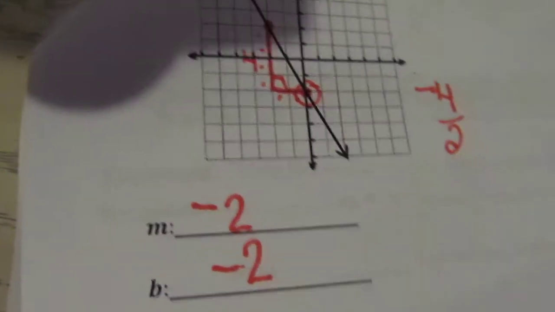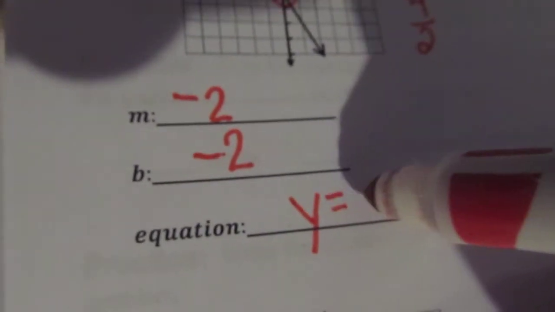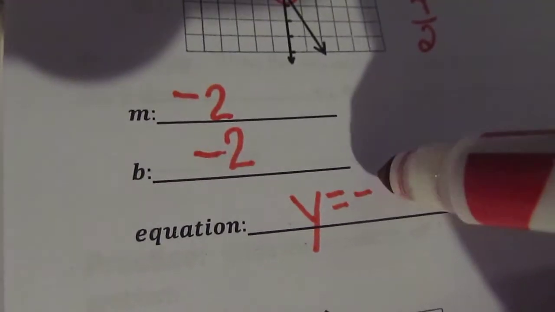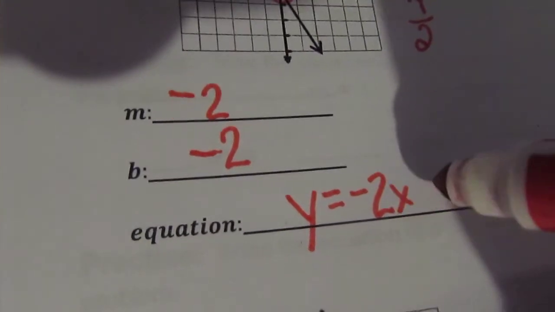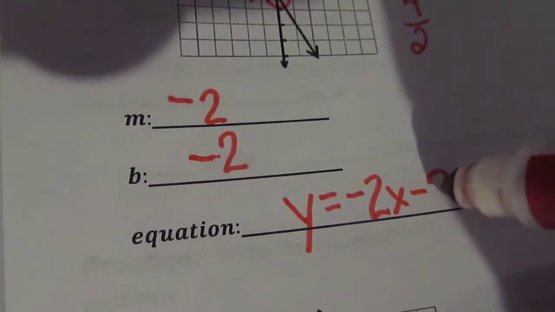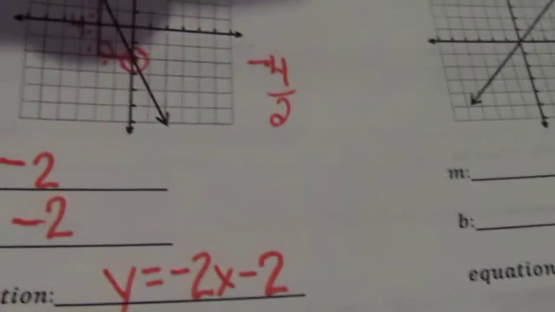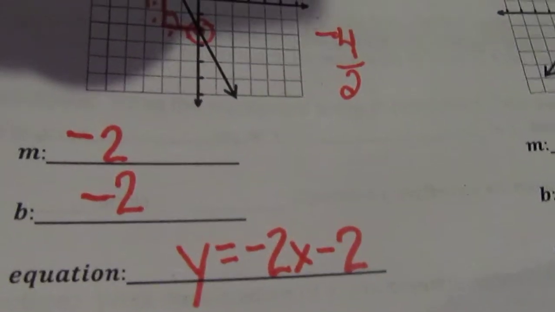Now, it doesn't always turn out to be the same. This just happens to be one of those equations that does. And I'll start, remember it starts with y equals, in place of m, I have -2x plus -2, or I can write it as -2.